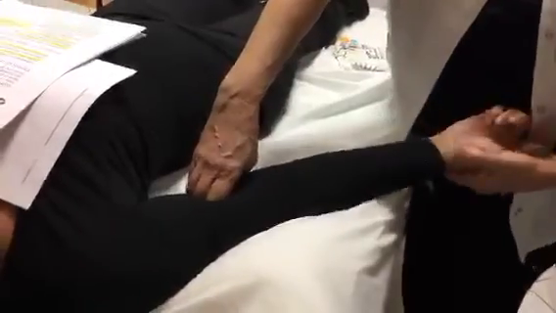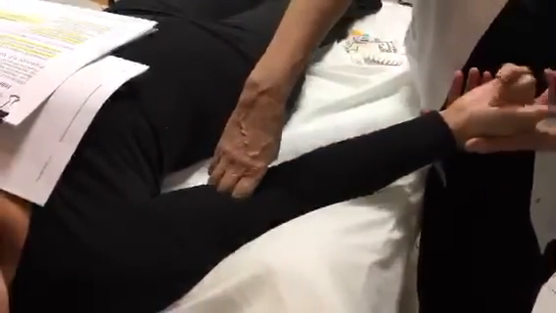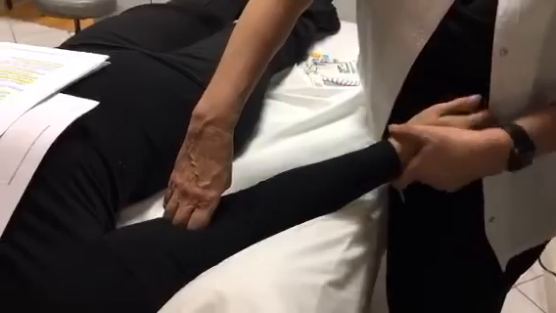Okay, so we're taking a look at the triceps. Remember, where did you feel it? Did you feel it in the fingers? Yes. Okay, so this, remember, causes pain right around this area for some reason.